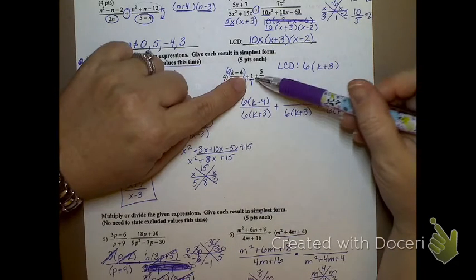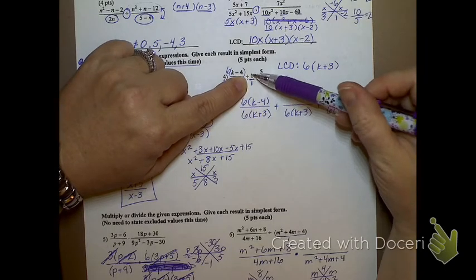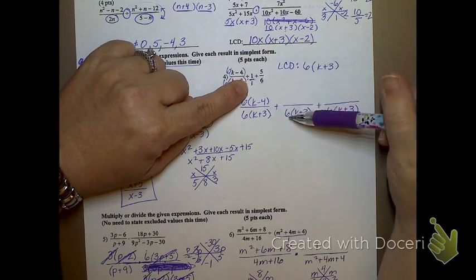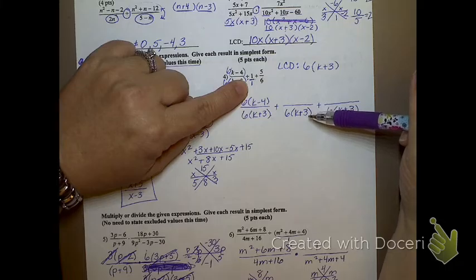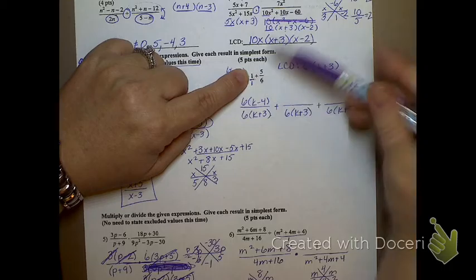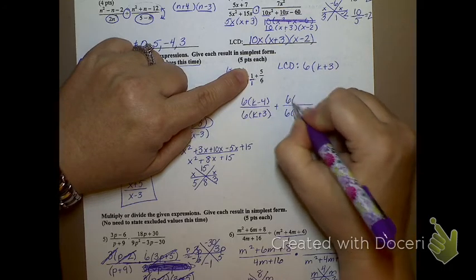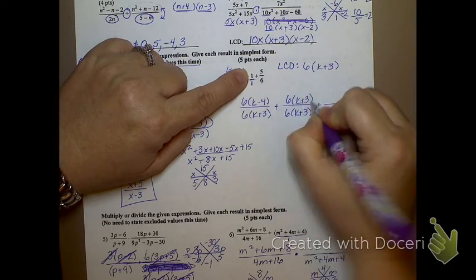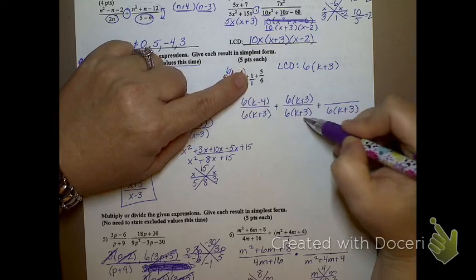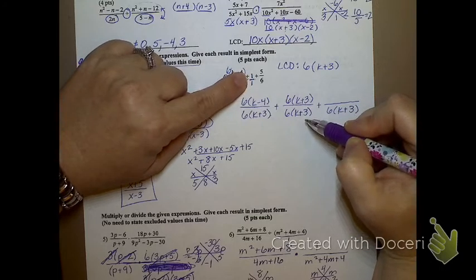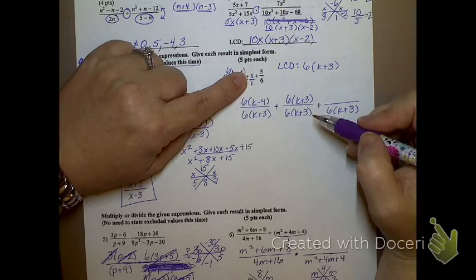Okay, how about this one? 1 over 1. How do I get from 1 to 6 times k plus 3? I multiply by 6 times k plus 3. So what am I going to do to this guy? Multiply by 6 times k plus 3. Does this reduce to 1? So I did it right.